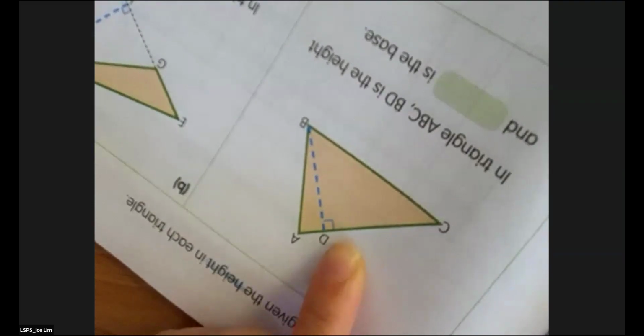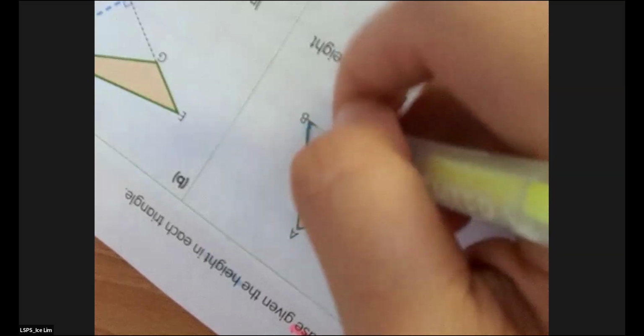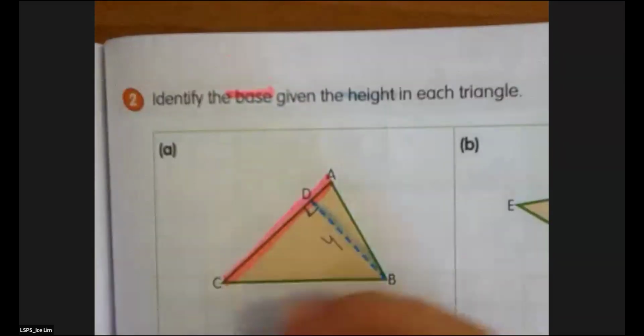Is this considered upright now in a way? So I can see that BD is the height. The right angle is here, so the base is here, and that is AC.